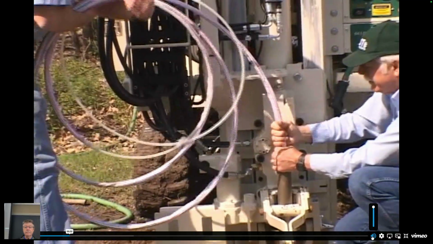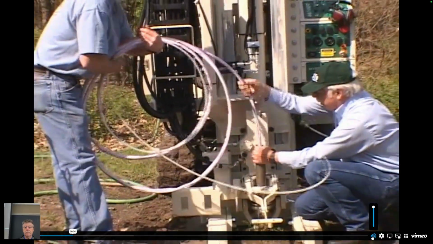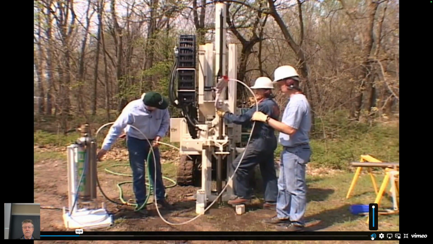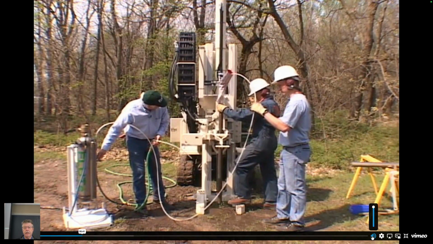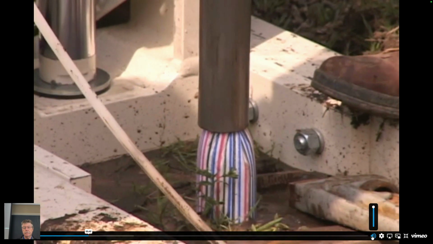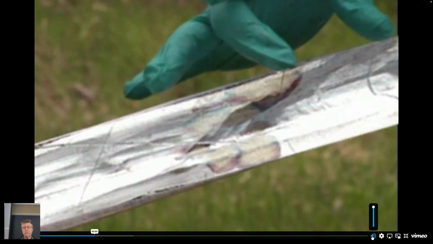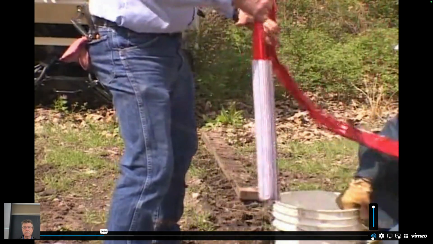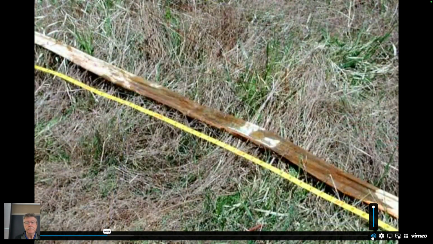In one application, a compressed NAPL FLUTe liner is inserted into push rods. Water is injected into the liner as the rods are pulled, causing the liner to dilate against the hole wall. If there is pure product present, it will make a stain on the color reactive liner. When the liner is inverted out of the hole and laid out on the ground, you will be able to map the exact location and depth of the contamination with a tape measure.